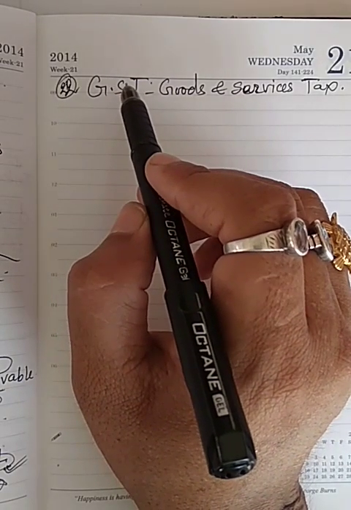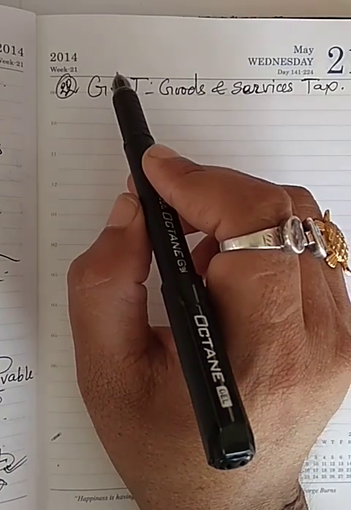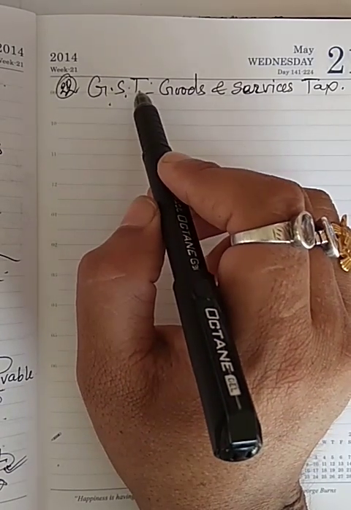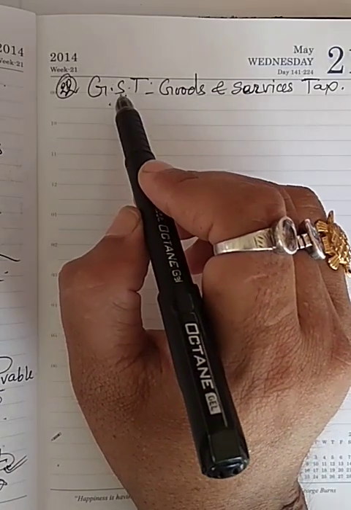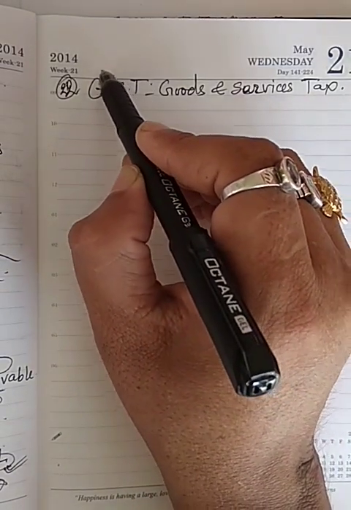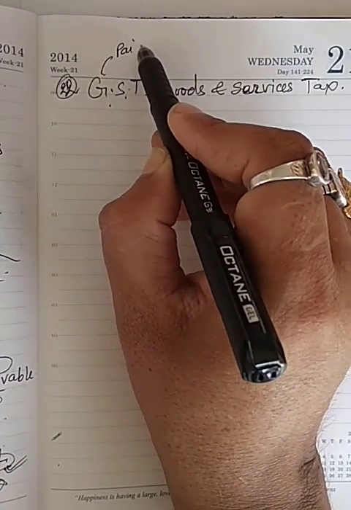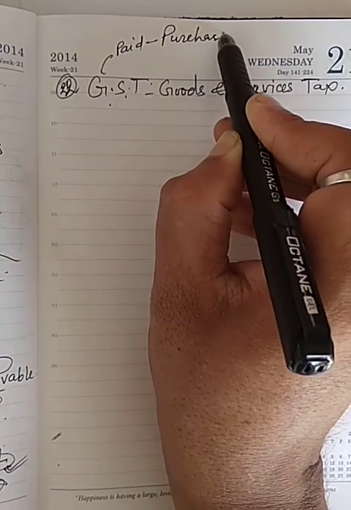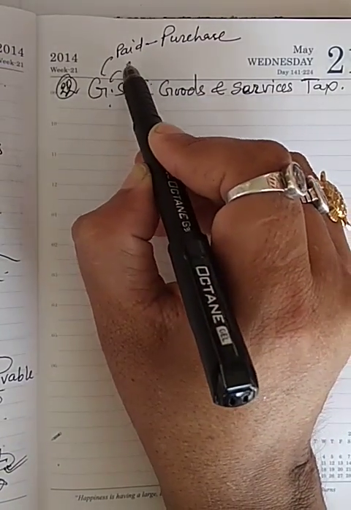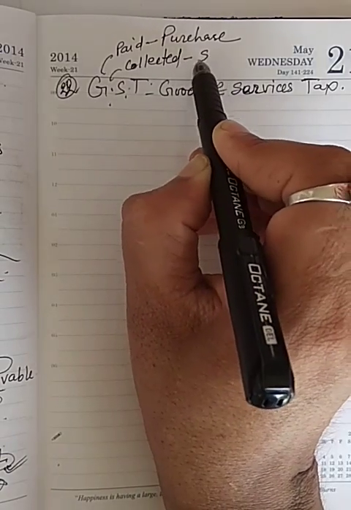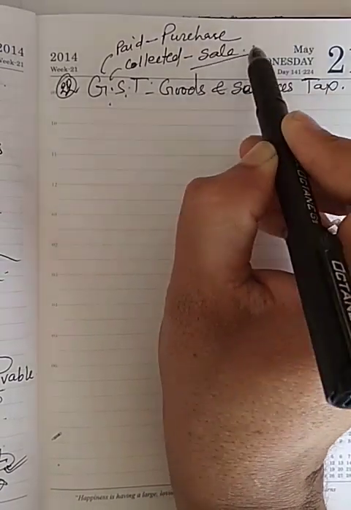GST is paid at the time of purchase and GST is collected at the time of sale by the businessman.